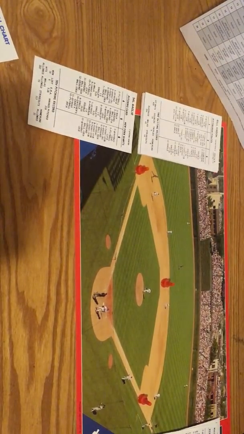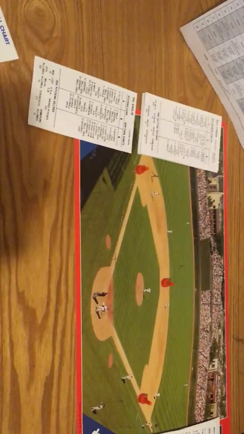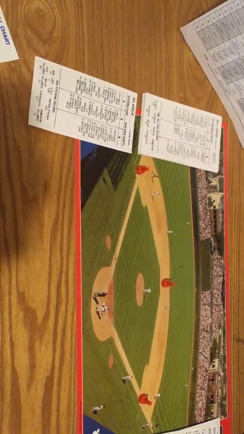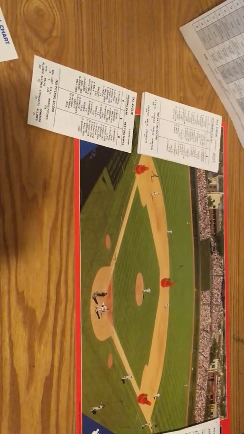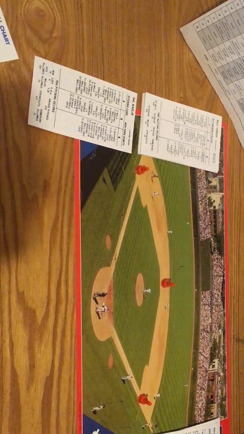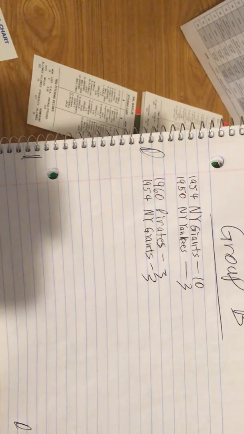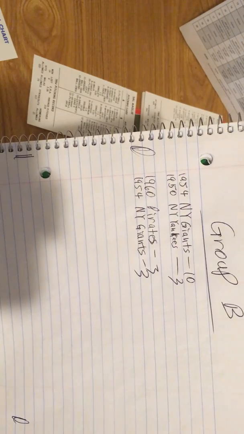So, each team has received 1 point. Okay, so far in Group B, we have the Giants won the first game 10-3, got 2 points. They tied the second game. They now have 4 points. The Pirates have 1 point.